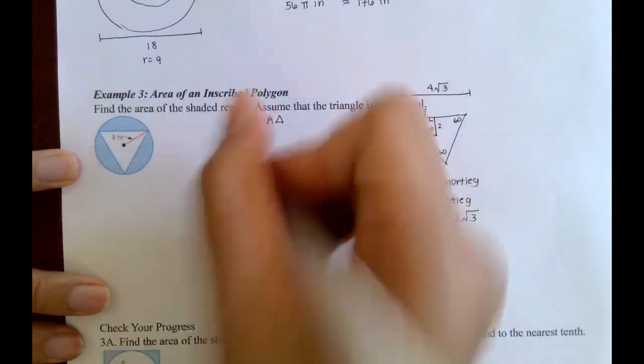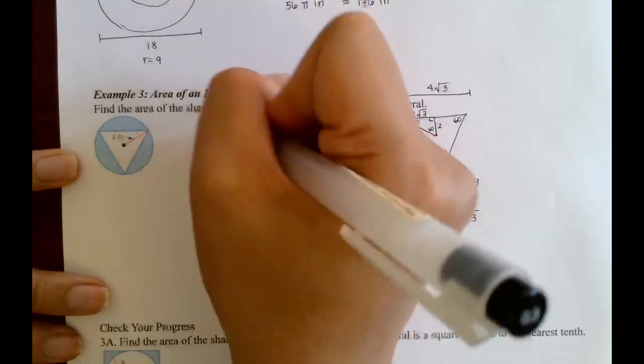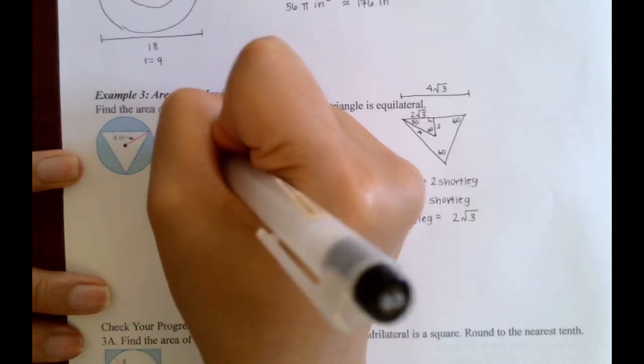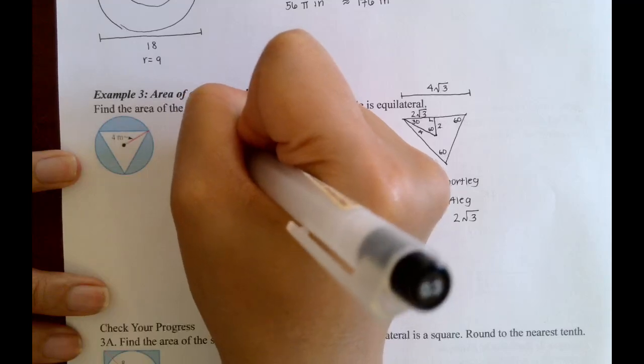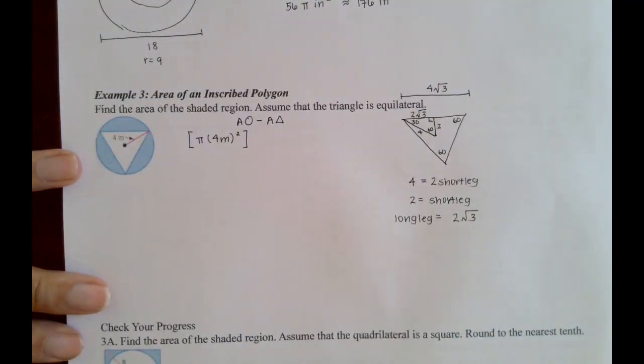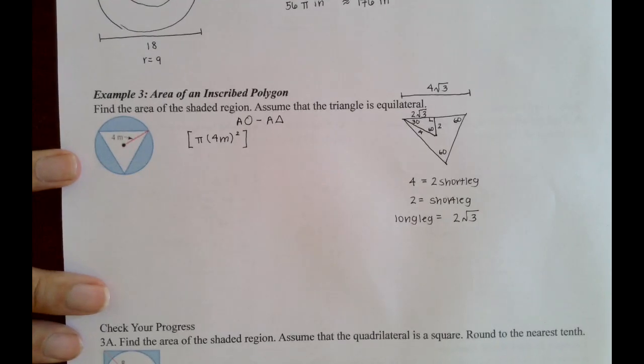Okay. So then now let's plug this in. So area of a circle is pi r squared, right? So area of my circle is pi. My radius is 4 meters, and then squared. So that's the area of the circle.